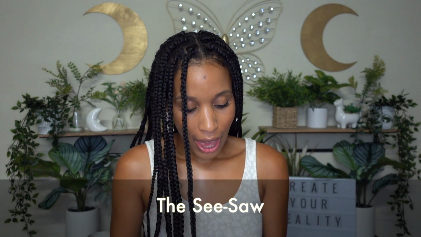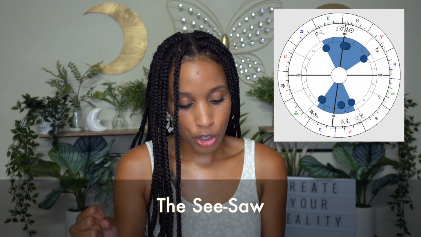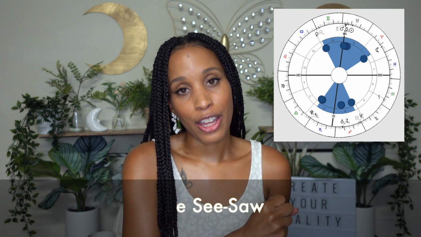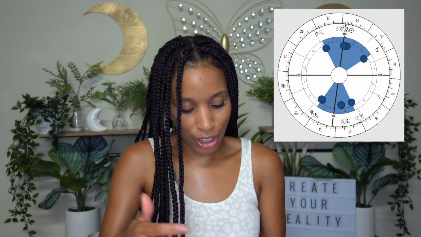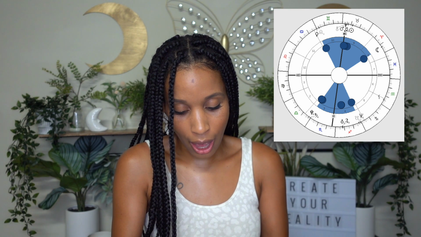Now, the 7th chart type and the final chart type that we're going to talk about today is called the seesaw. This is when some of the planets are clustered together on one side of the chart and the rest are clustered together on the other side of the chart. If you think about what a seesaw looks like on a playground, it's clustered on one side and clustered on the other side. And again, I'm putting in an image so that you can see this in real time.